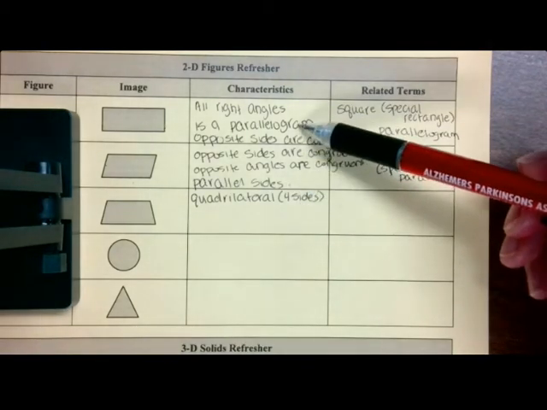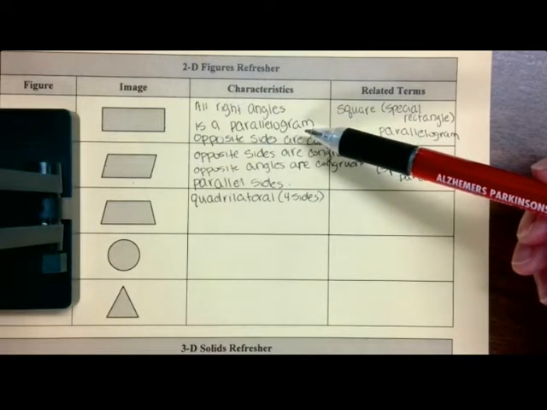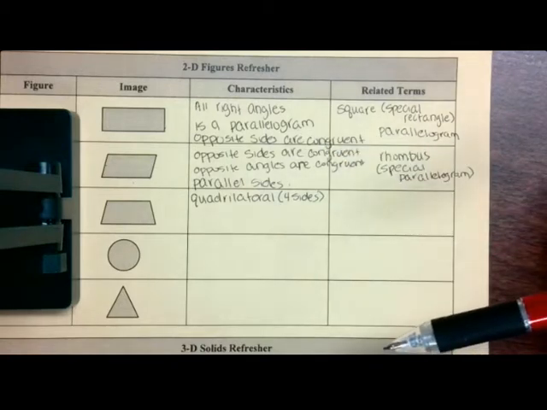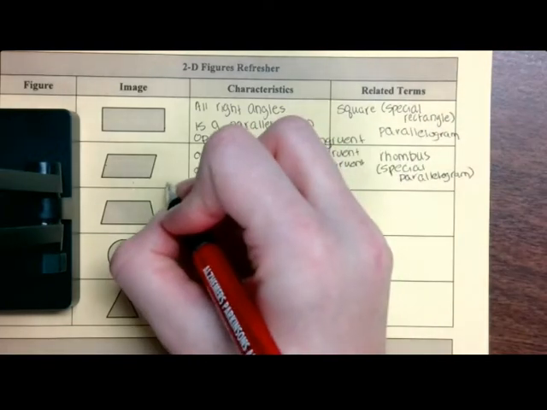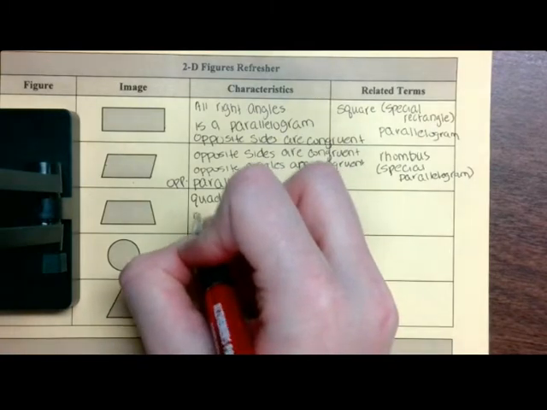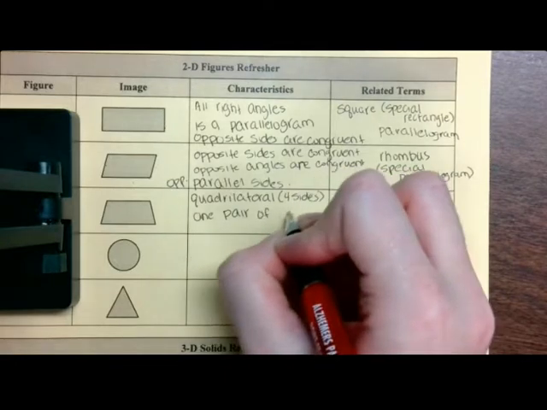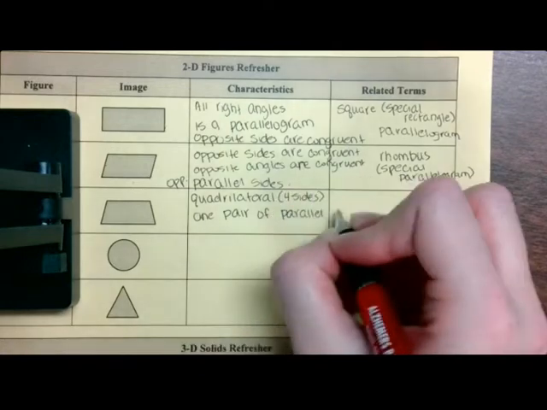So these are also quadrilaterals, but the best way to describe them, if you're going that route, is a parallelogram because opposite sides are parallel. Okay? So, I guess I can put opposite right here. Yeah, that, okay. So, it's quadrilateral, has 4 sides, and there is one pair of parallel sides. One pair of parallel sides.